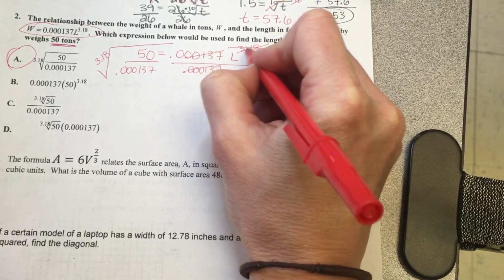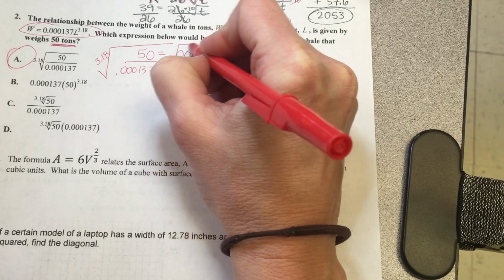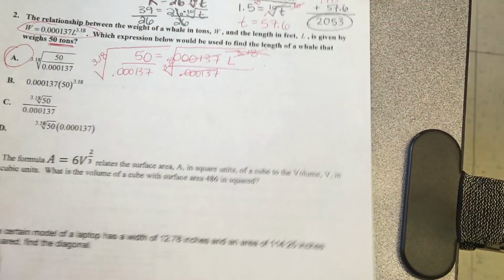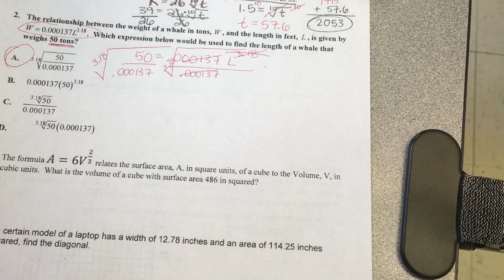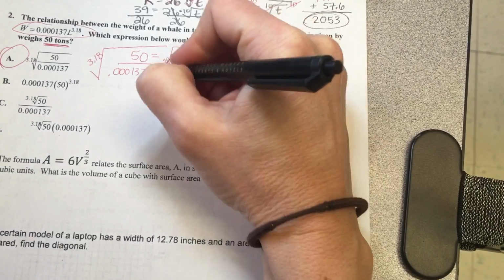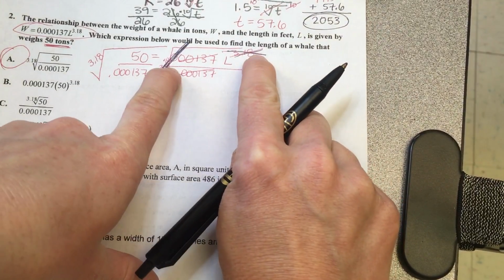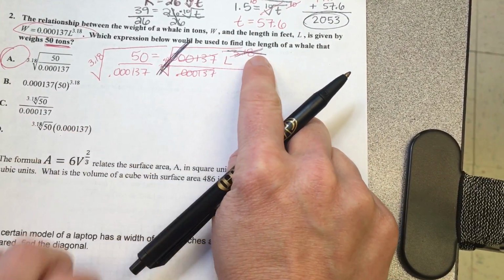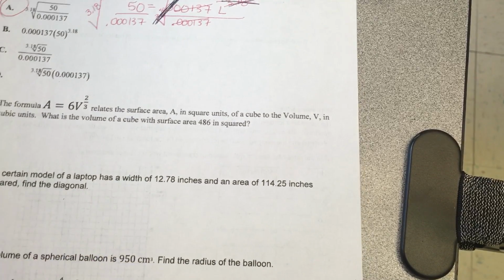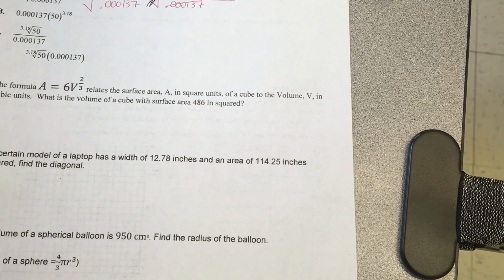So to get rid of this 3.18, you're supposed to root both sides and put 3.18 out here. So whatever you do to one side, you're supposed to do to the other. And then this one crosses out with this root. So those are the two that cancel.